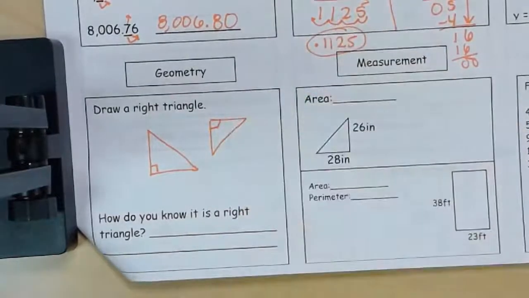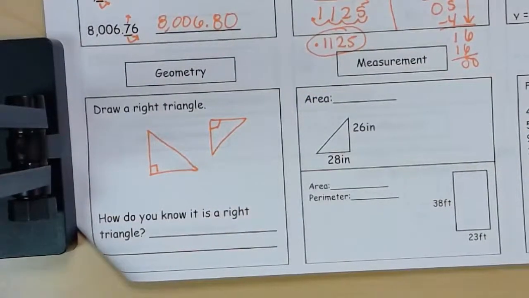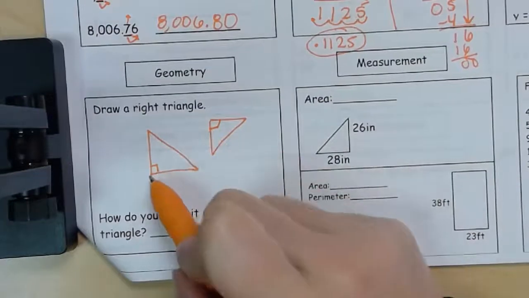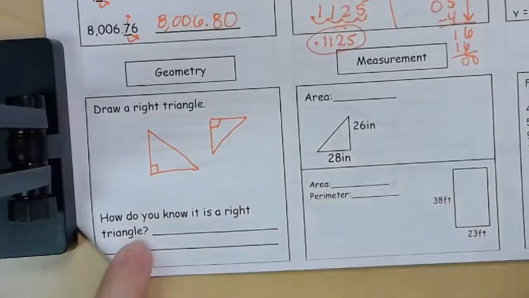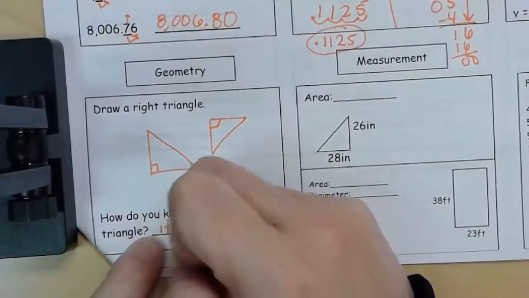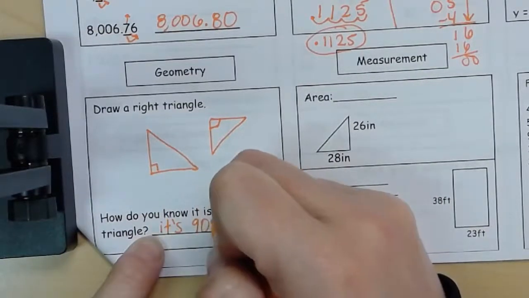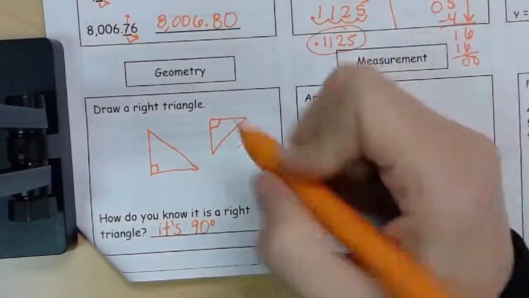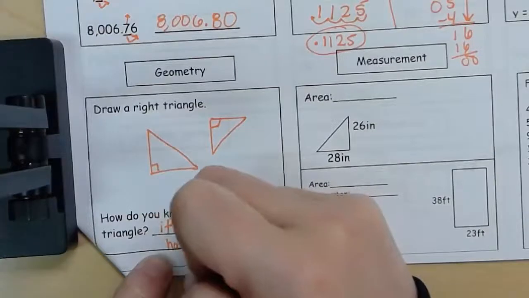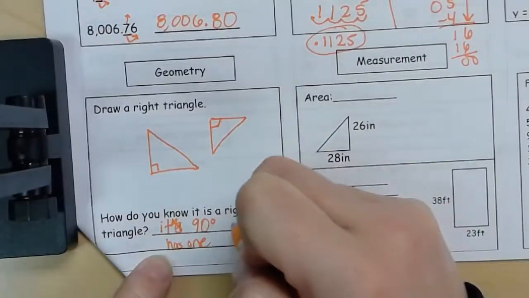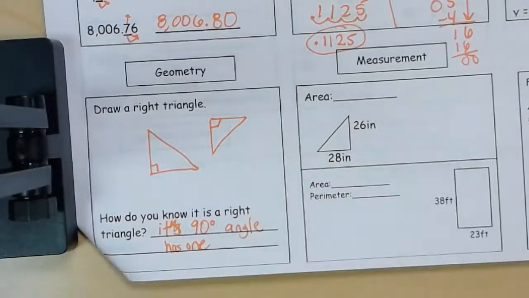The key to drawing a right angle or a right triangle is making sure that you put this box here, because that box really just tells the person who's looking at it that even if it doesn't measure exactly 90, that's what you meant it to be. And how do you know it's a right triangle? They want to know what the angle is worth. And I really shouldn't have said it's 90 degrees. I should have said it has one 90 degree angle. So the answer is it has one 90 degree angle.